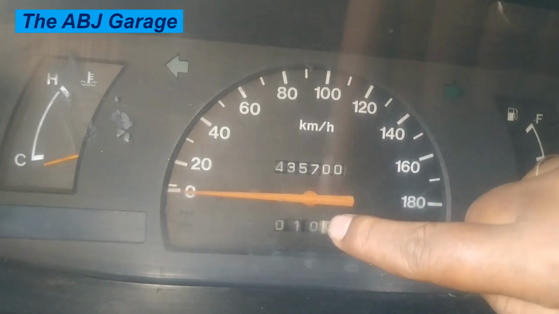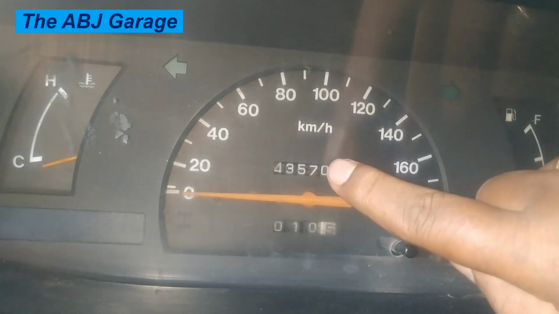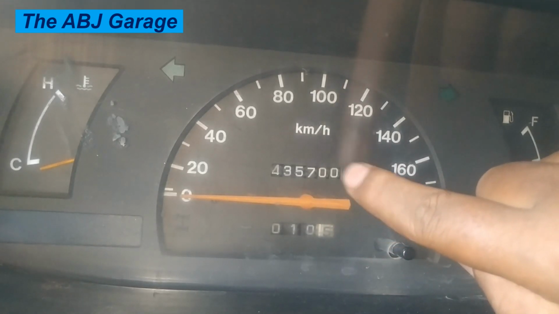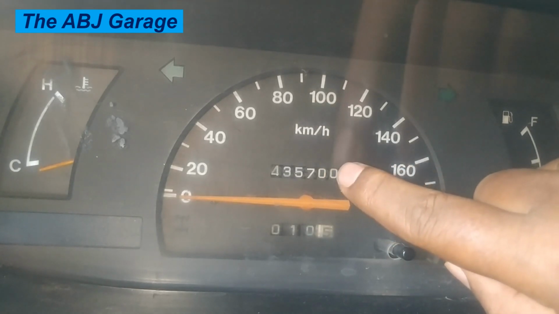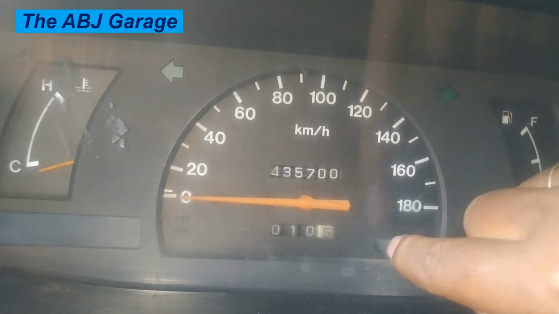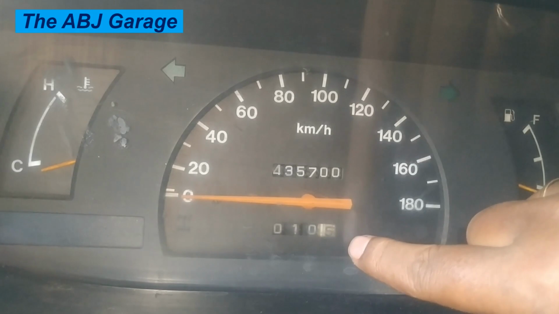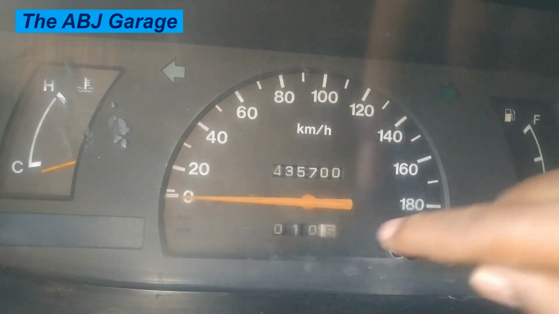Whatever you do with the trip meter, you can also do with an odometer. The only difference is that this requires recording. You have to write it down, and then you have to do some subtraction. But when it comes to the trip meter, you can reset it to 0. Then you can directly read it once you reach your destination. So this is another benefit of the trip meter.